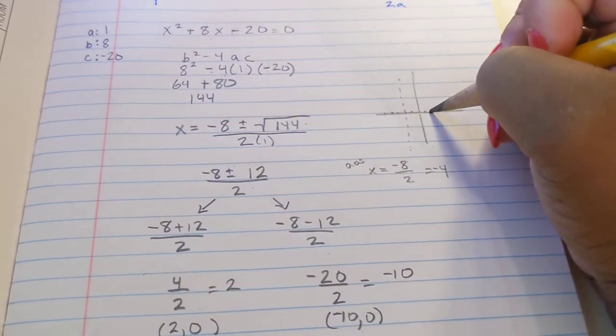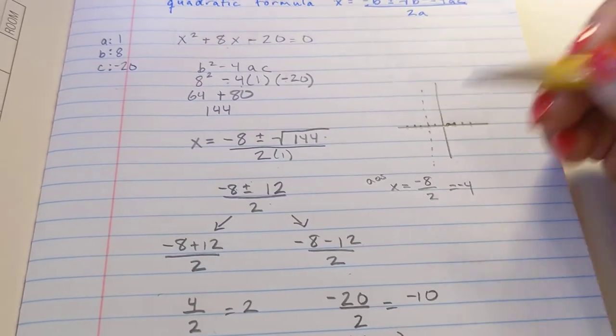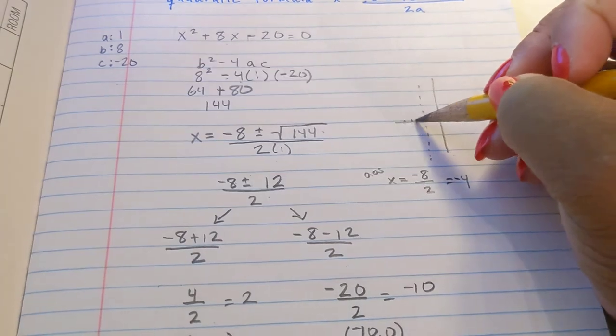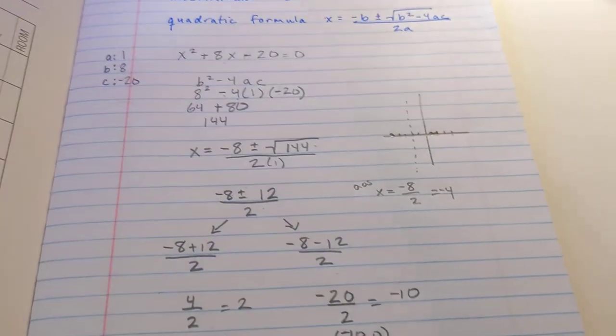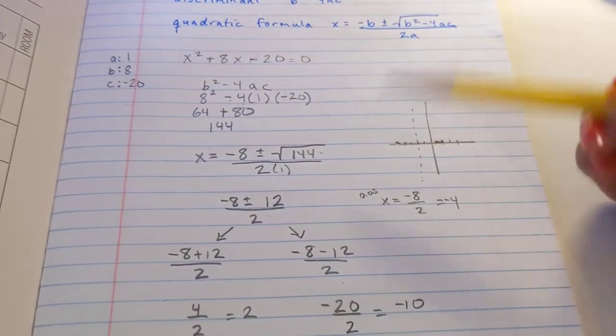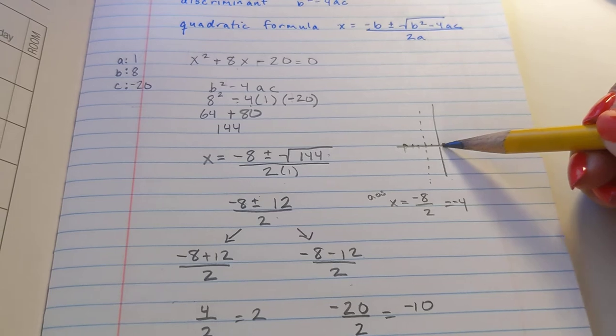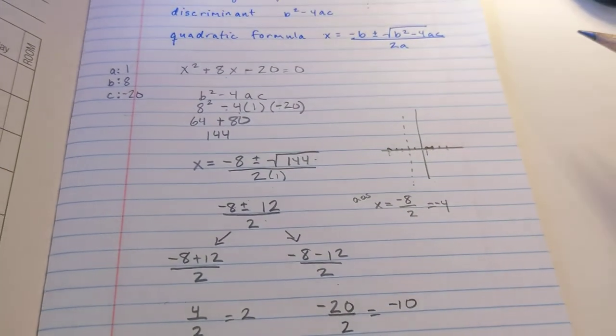So at positive 2, the graph is going to come over here, positive 2. That was 4. And negative 2, negative 4, negative 6, negative 8, negative 10. I have another point that goes here. Because my graph has a positive a value, that means my graph is going to open up. So these are going to go down like this. And now I just have to figure out my vertex.